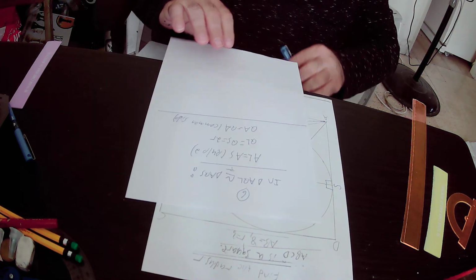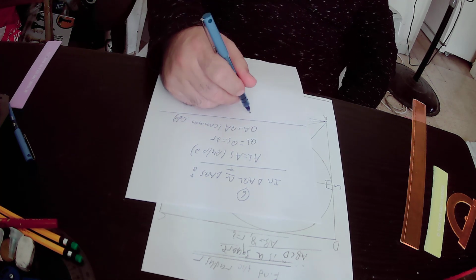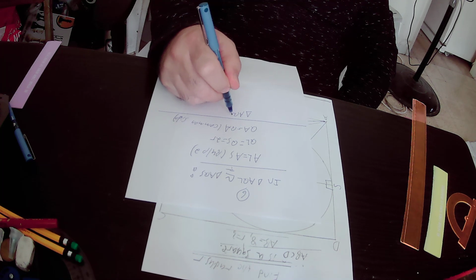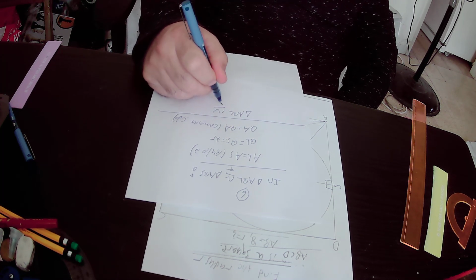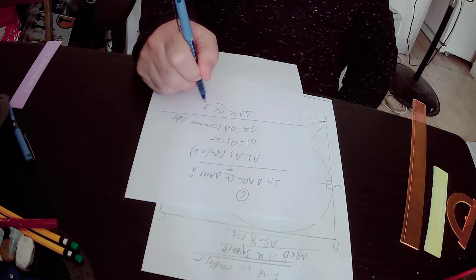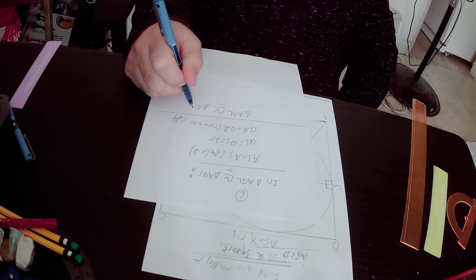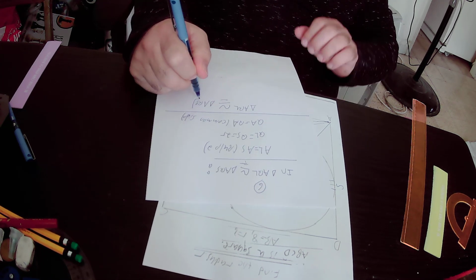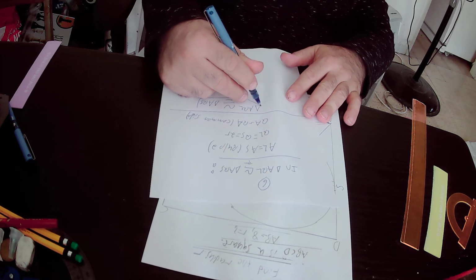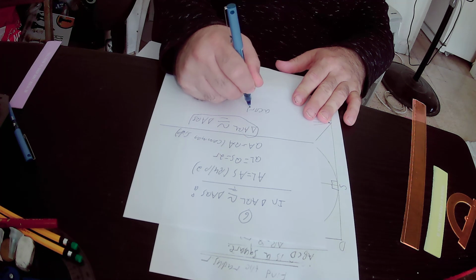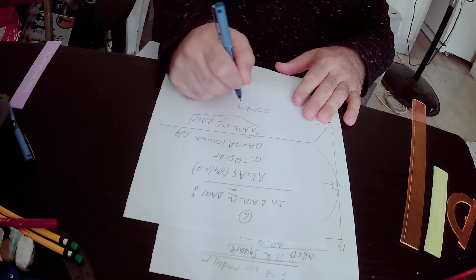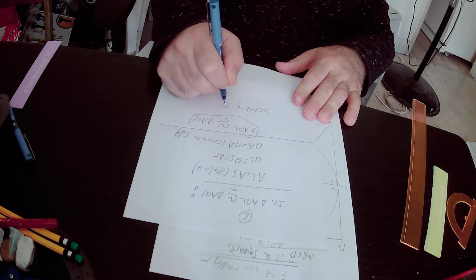We actually proved that the right triangle AQL is congruent to the right triangle AQS according to side rule.